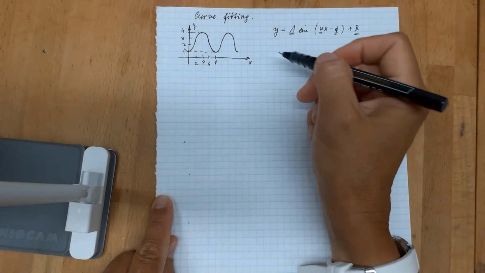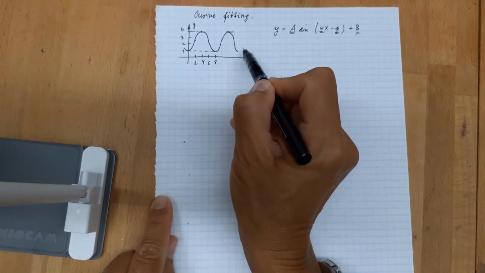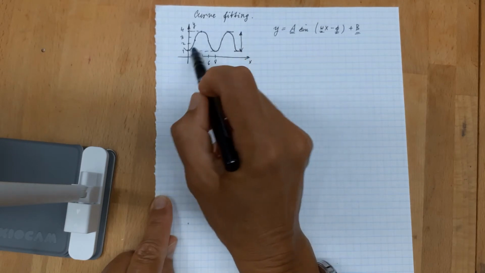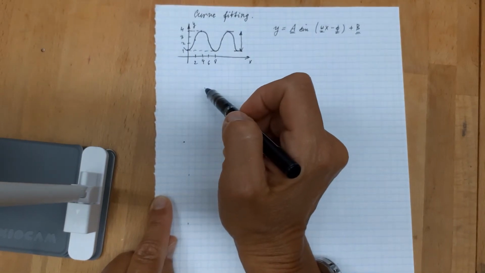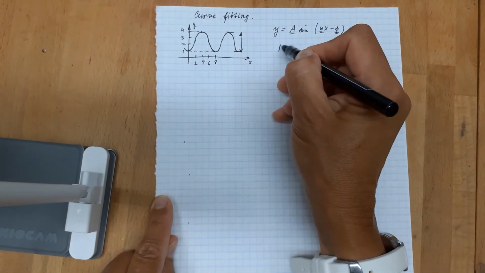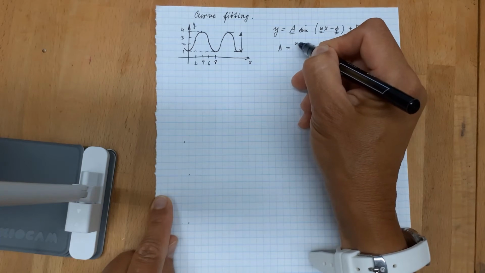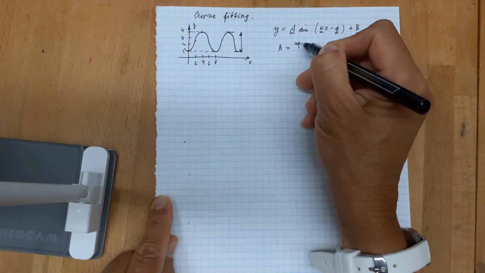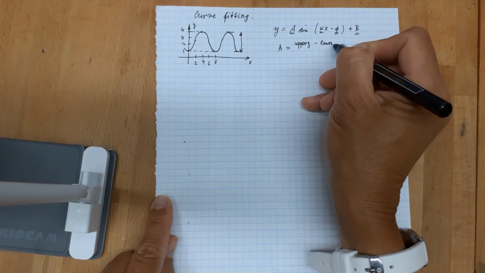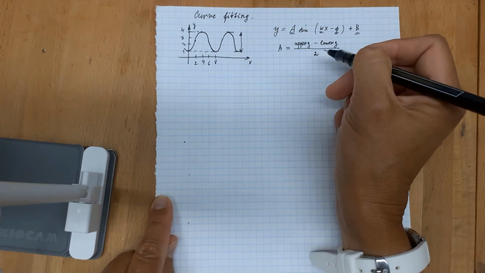We are going to start with amplitude. How do we find amplitude? To find amplitude, we are going to mark the top point and the bottom point and see what is the distance between these points. On my picture, you see it's 3 units, right? But if the picture is not super clear, amplitude is going to be calculated as upper y minus lower y divided over 2.